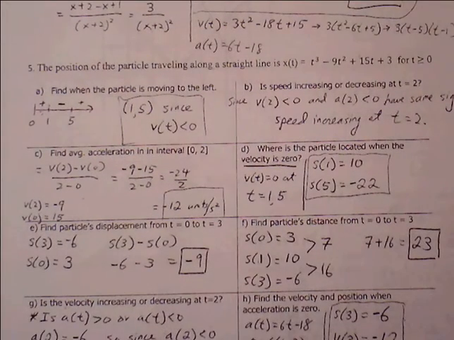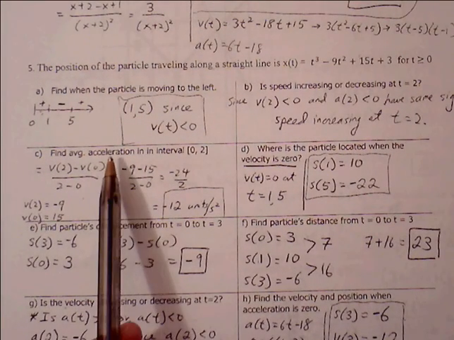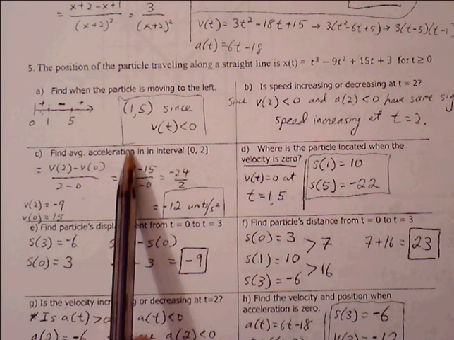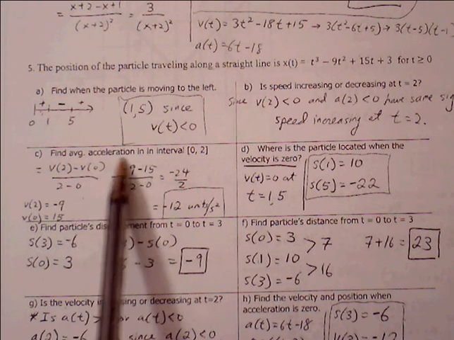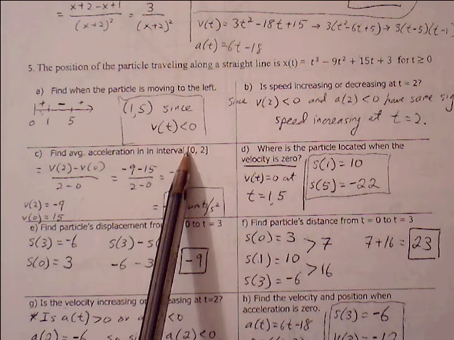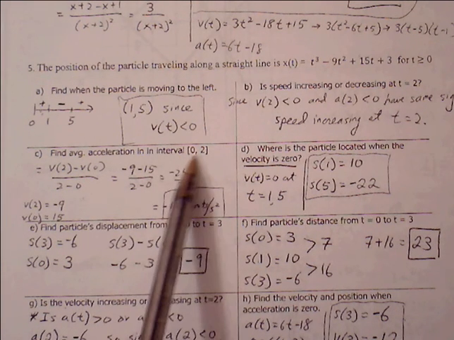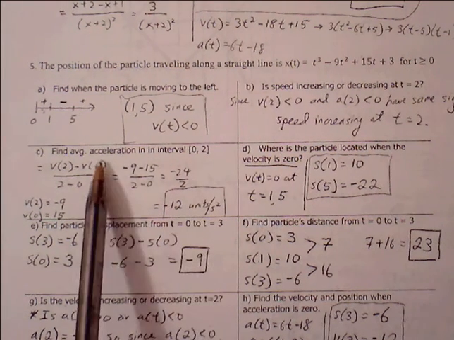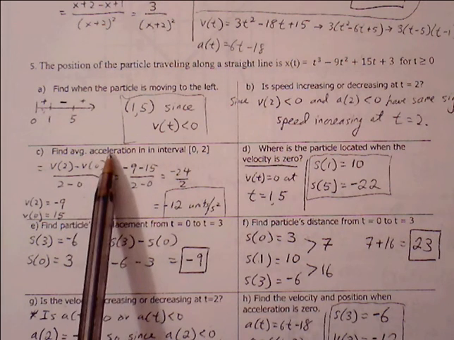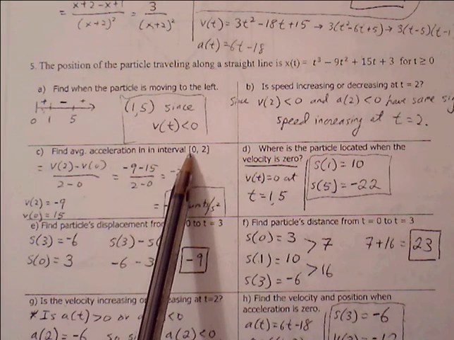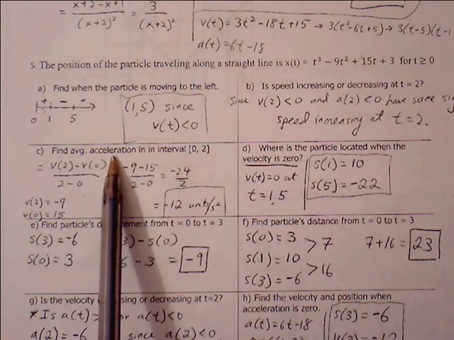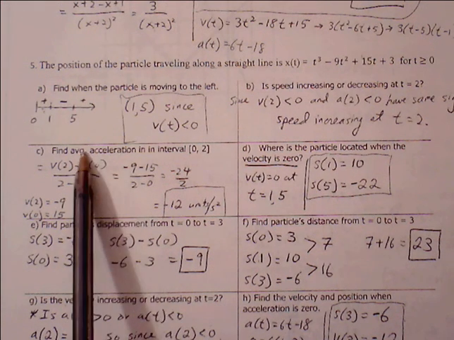Okay, find average acceleration. Notice average acceleration is simply the change in velocity over change in time. The tendency that students have is to find the acceleration at 0 and the acceleration at 2 and then average between those two. That's not quite what this is asking for. This is asking for the change in velocity over time between these two endpoints. So we have to get used to interpreting this correctly.